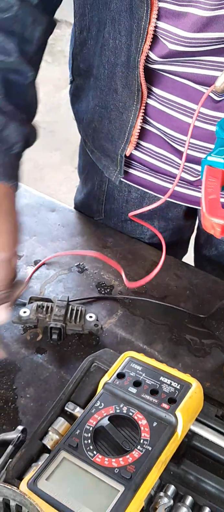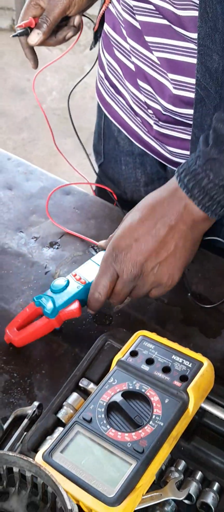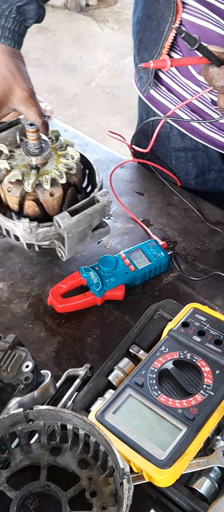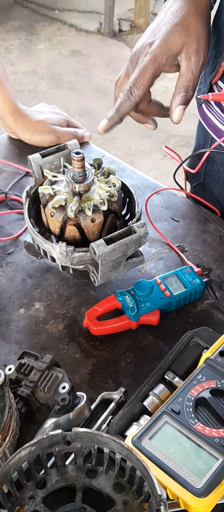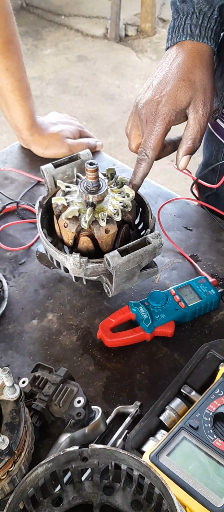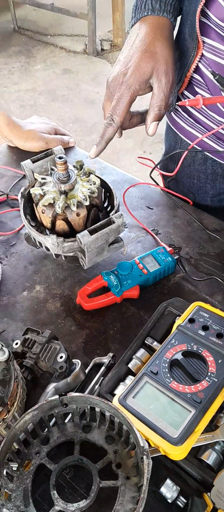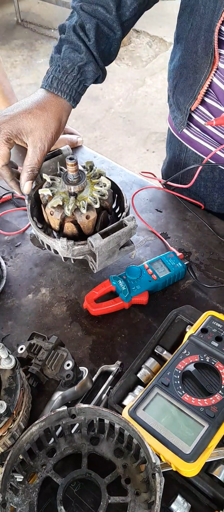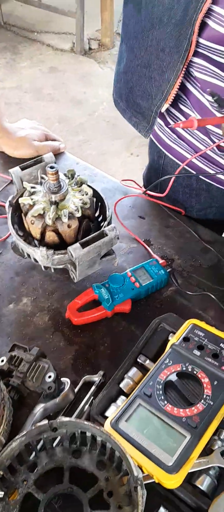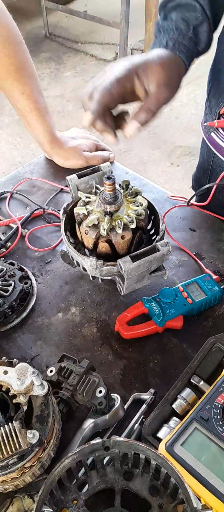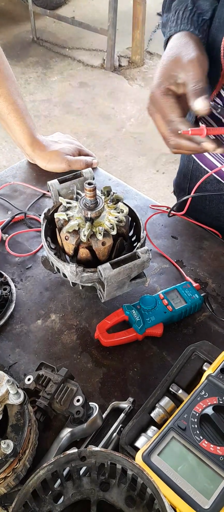Then let's start with the rotor. The rotor is very obvious. Test continuity of the rotor winding. Then insulation. We test continuity and insulation.